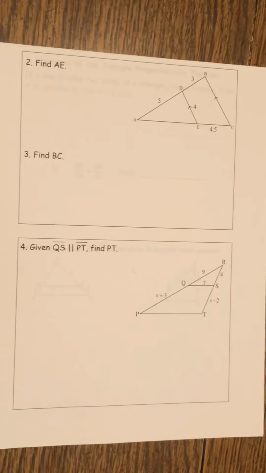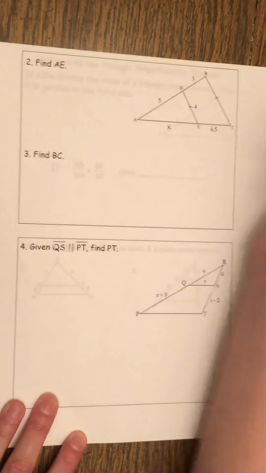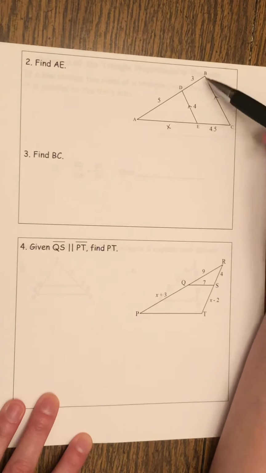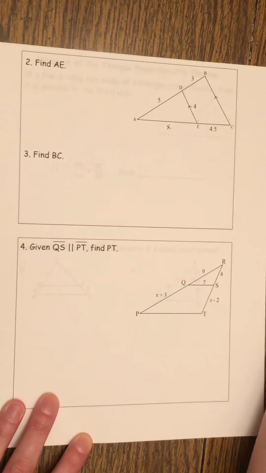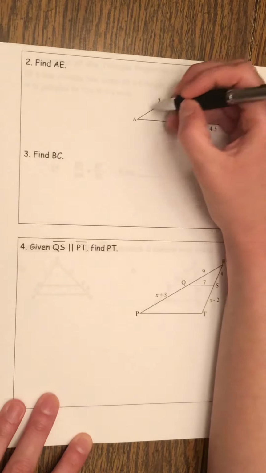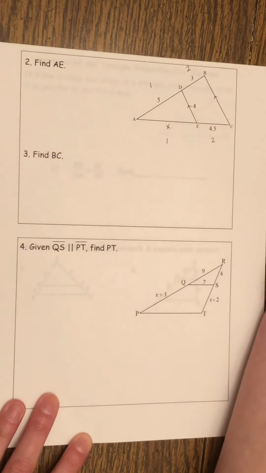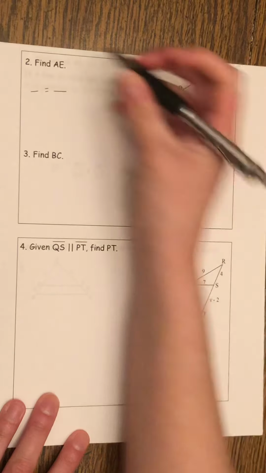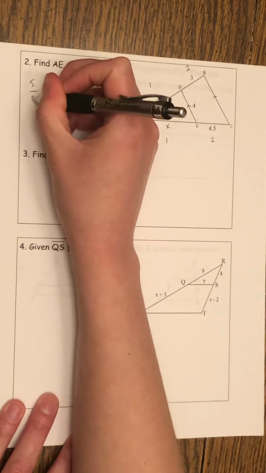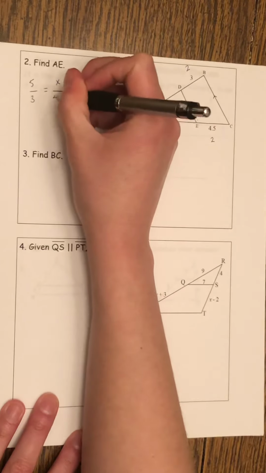I'm going to do a couple more examples here using this side splitter theorem. In the next example, we want to find the length of AE. So AE is here. Again, we have a triangle, a segment parallel to the third side, and this segment is splitting the other two sides proportionally into two different parts. I'm going to set up a proportion with the two parts of each side. On the first side, we have the first part being 5, the second part being 3. On the second side, we have the first part being x, and the second part being 4.5.